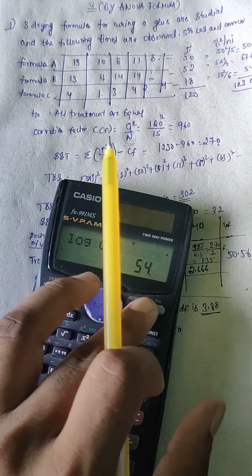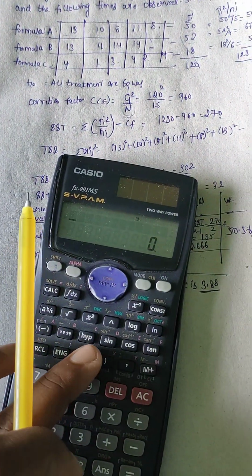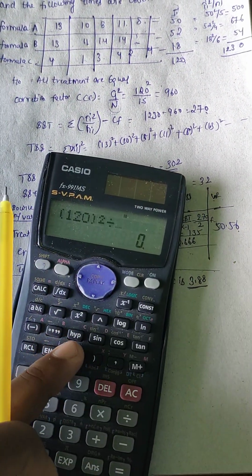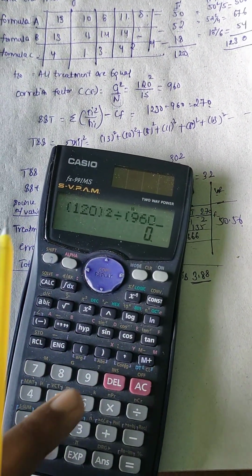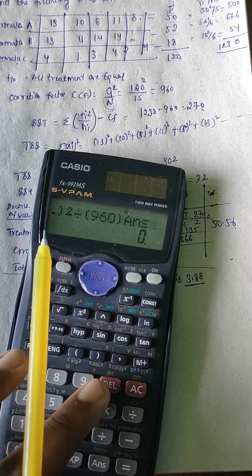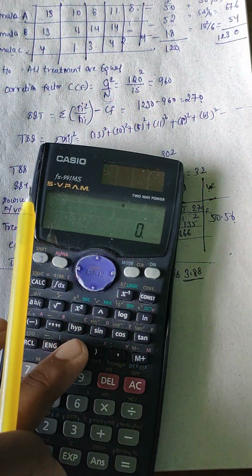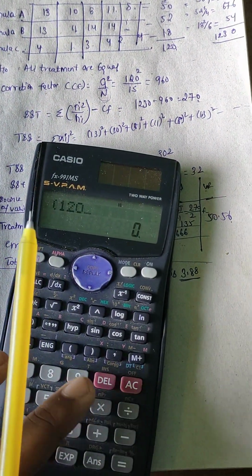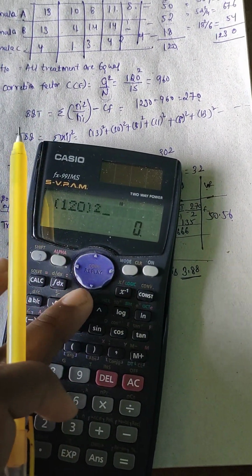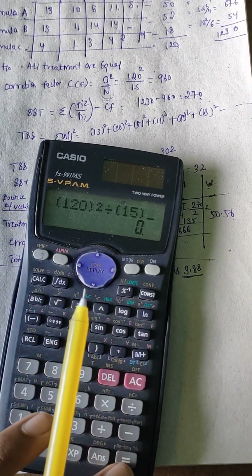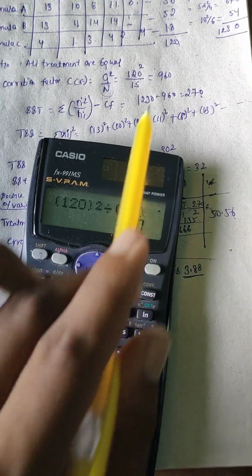So 120 square divided by 15, we will get the value of 960.